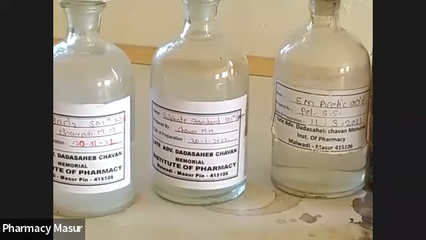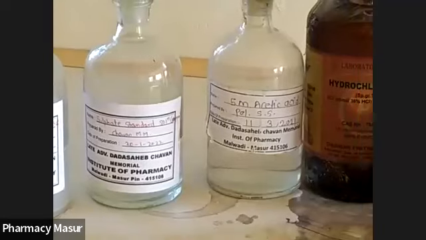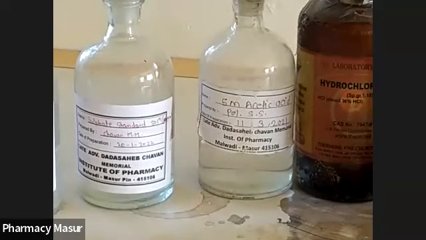Then the second bottle indicates standard sulfate solution. This standard sulfate solution is prepared by diluting 1 ml of potassium sulfate as a standard of sulfate ion in 100 ml of distilled water. Then this third bottle contains 5 molar acetic acid solution. 5 molar acetic acid solution is prepared according to the definition of molecular weight, which indicates 1 mole of acetic acid dissolved in the given amount of distilled water.